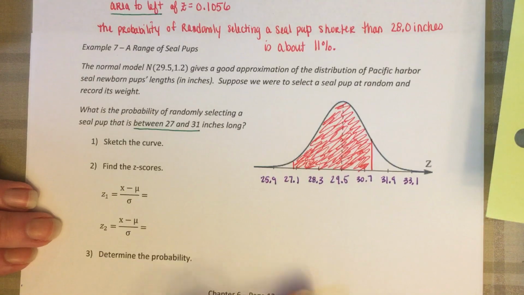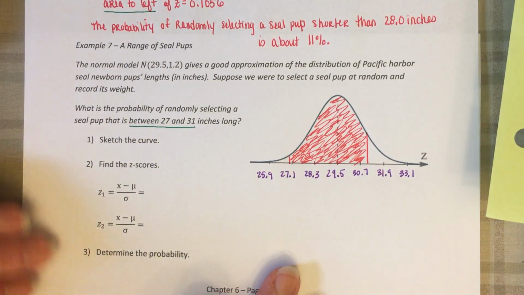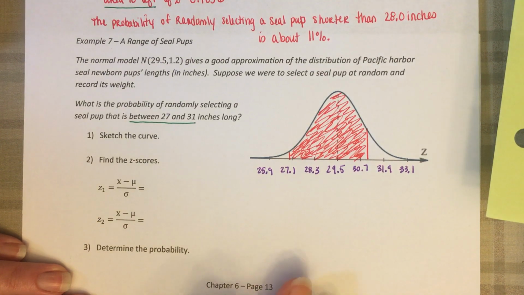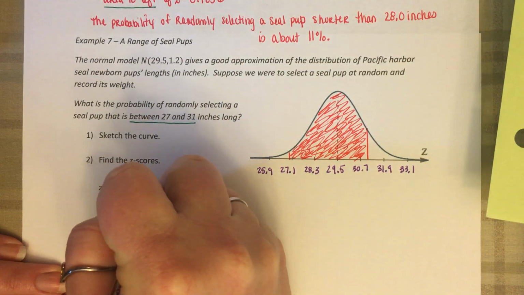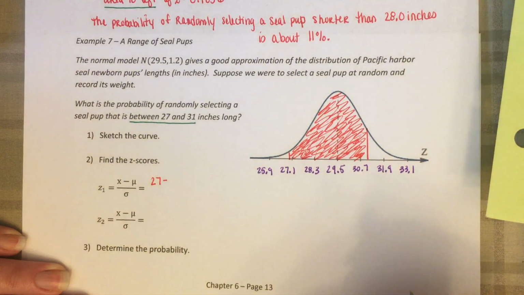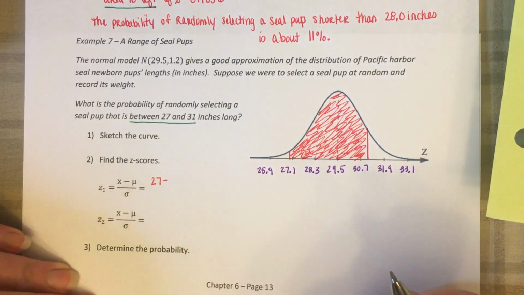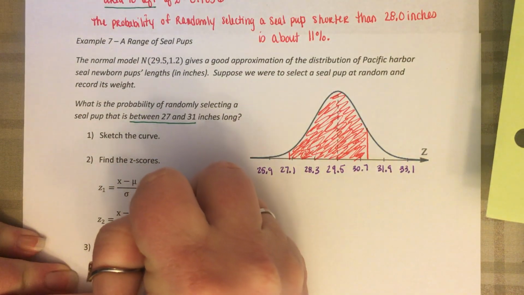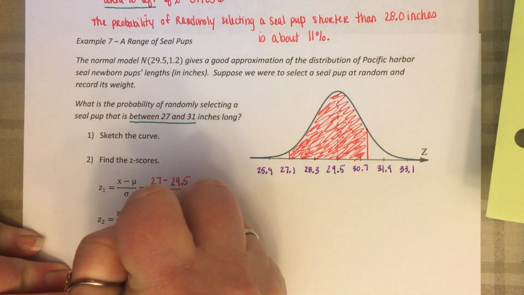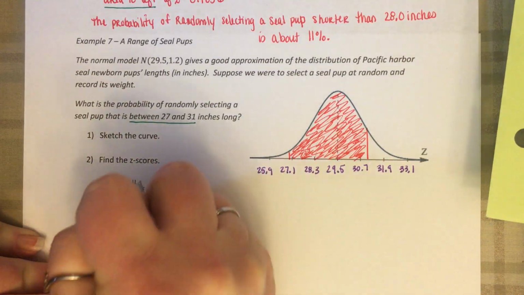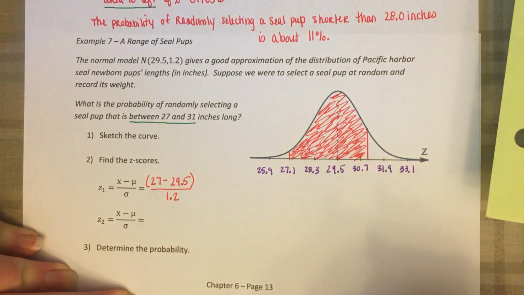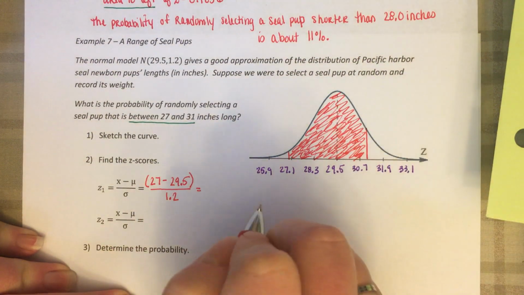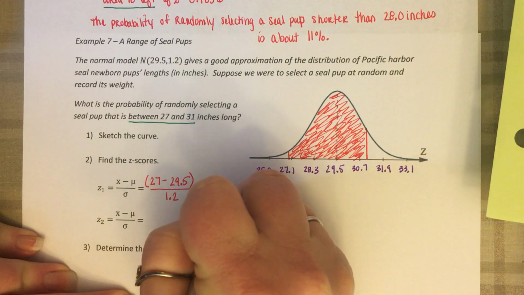All right, so now that we have our picture sketched and we know what we're looking for, we're going to find our z-scores. That is our second step. I'm going to go ahead and use 27 for my first value. Whatever number is in question, that's always our x, that's the number that comes first. Then we're going to subtract our mean, so minus 29.5 divided by 1.2. If you're plugging it into a calculator all in one step, make sure you put parentheses around your numerator. We subtract and divide this out, we get negative 2.08.